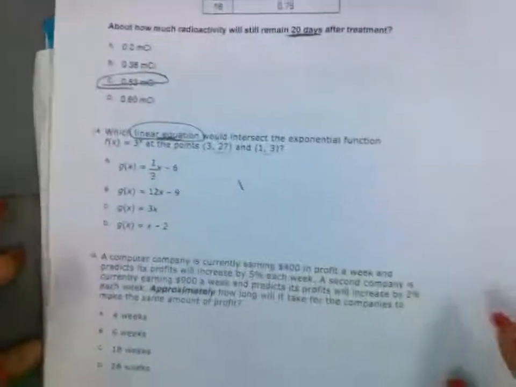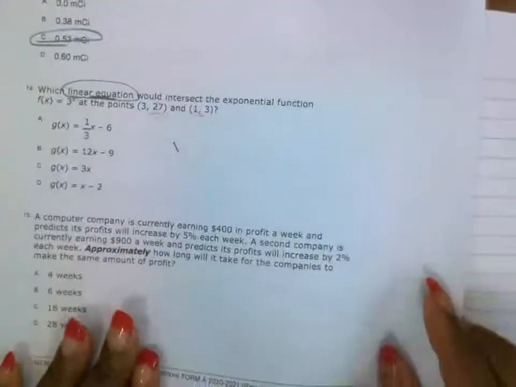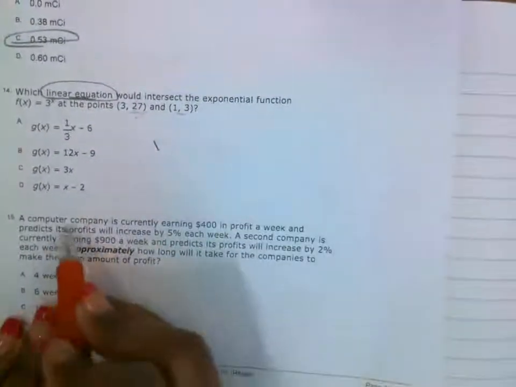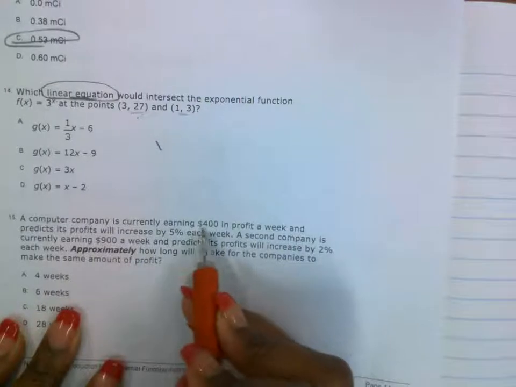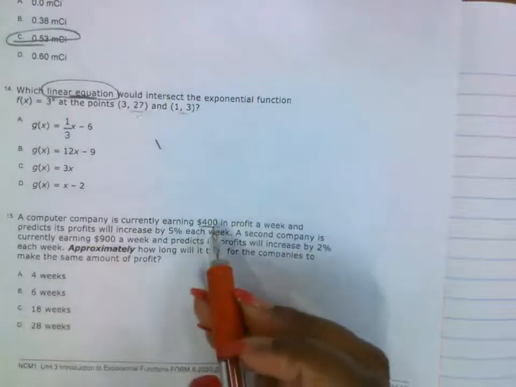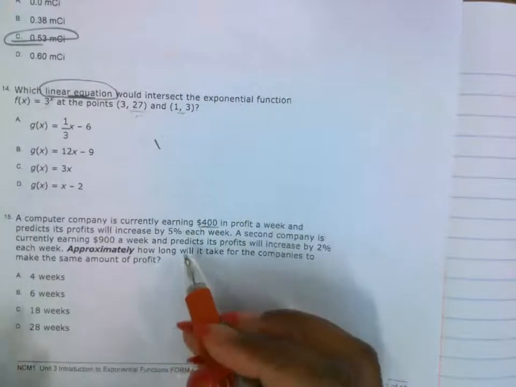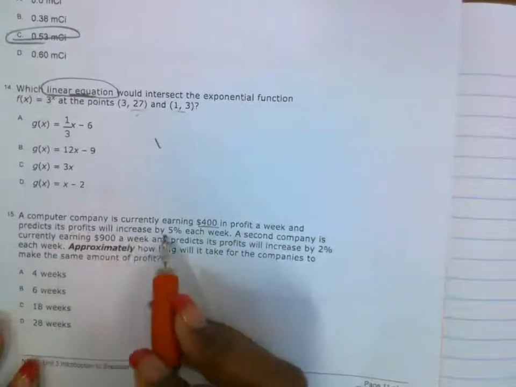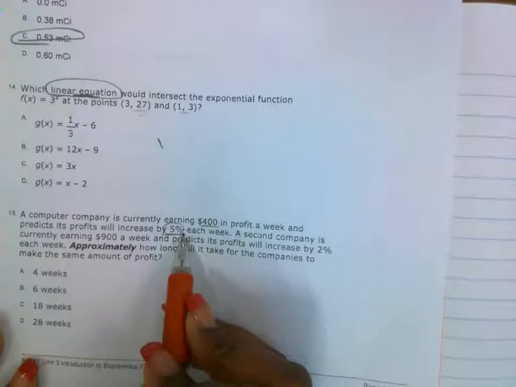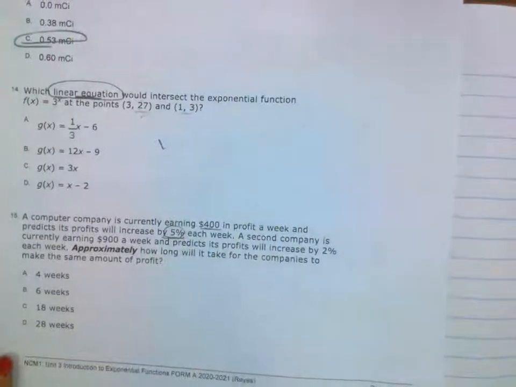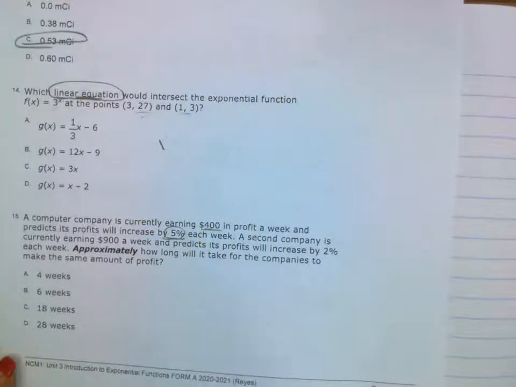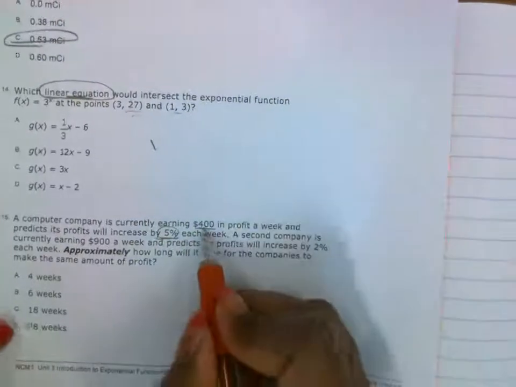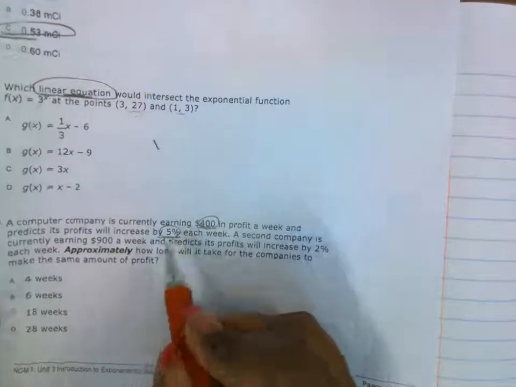Number 15 looks like this. A computer company is currently earning $400 in profit a week, and predicts the profit will increase by 5%. If it's increasing by 5%, that's exponential growth, okay? So it's starting here and increasing at 5%.